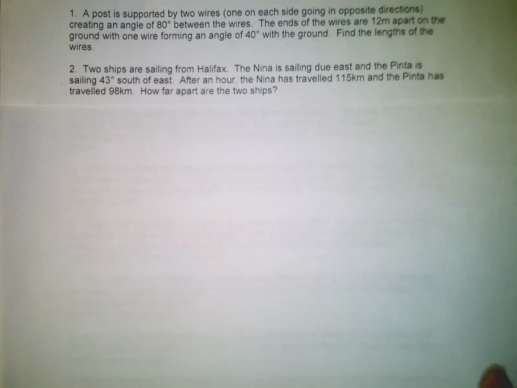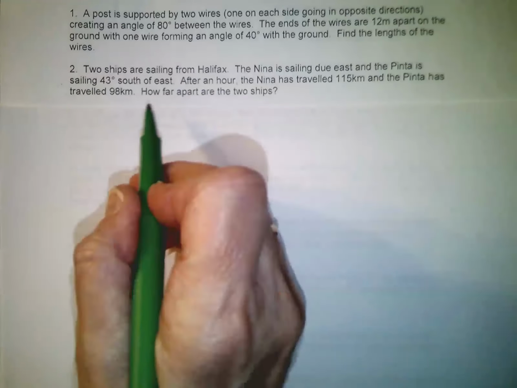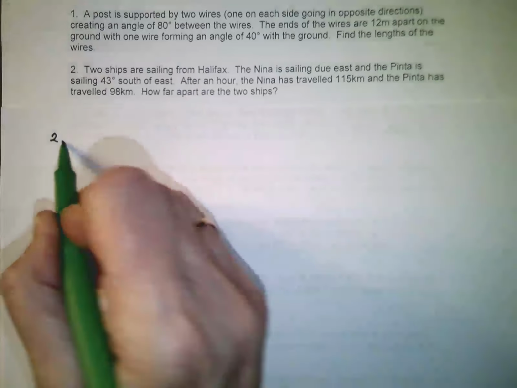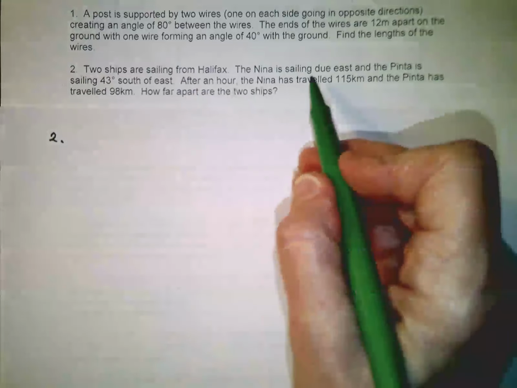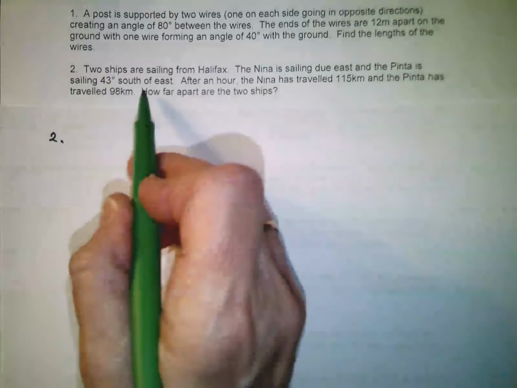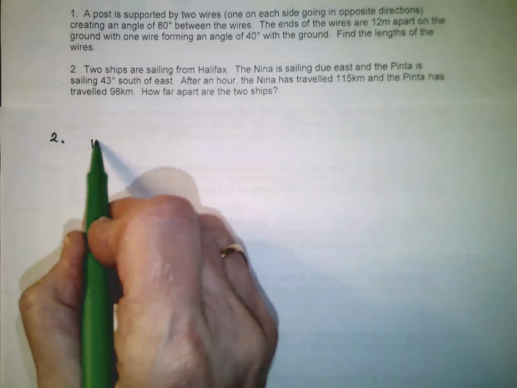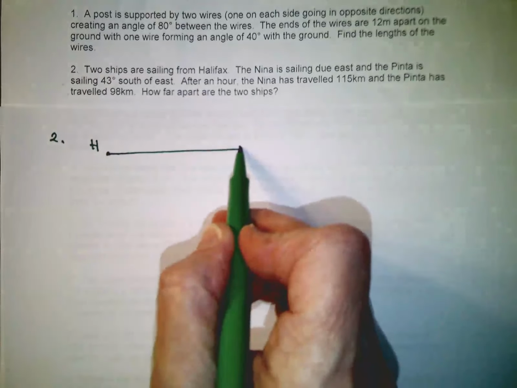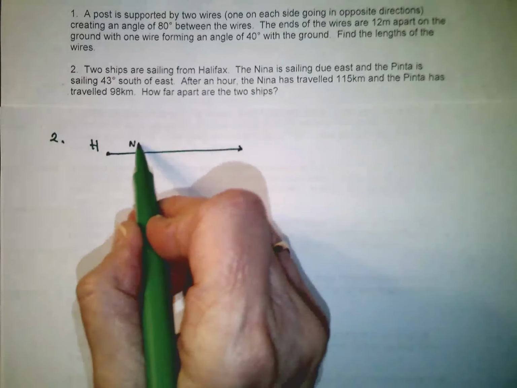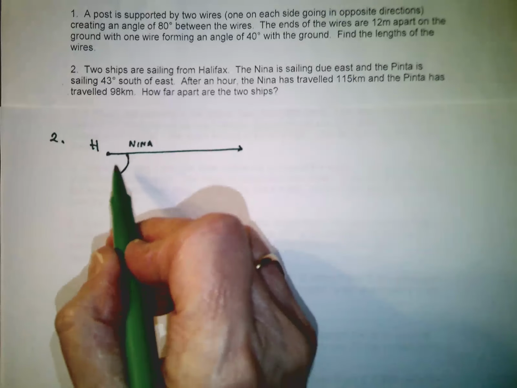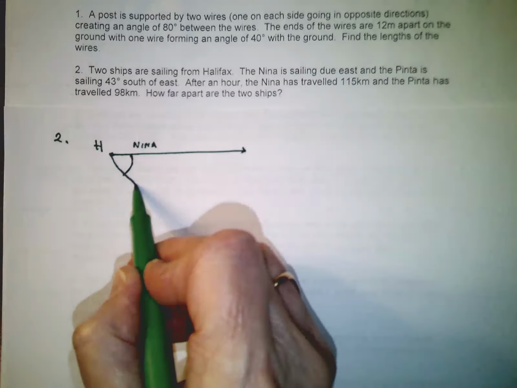So looking at number 2, we have 2 ships sailing from Halifax, major port in eastern Canada. The Nina is sailing due east, and this is really cute. The Pinta is sailing 43 degrees south of east. So the Nina is leaving from Halifax, sailing due east. The Pinta is sailing 43 degrees south of that.